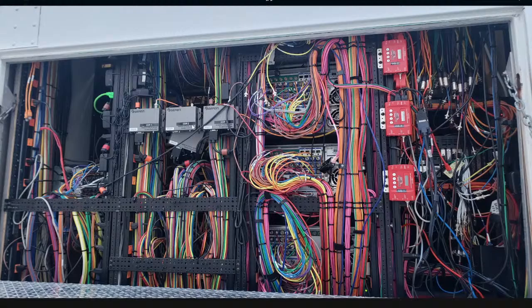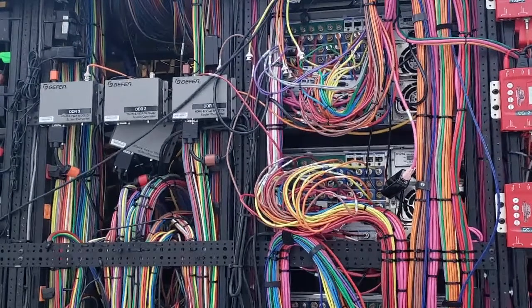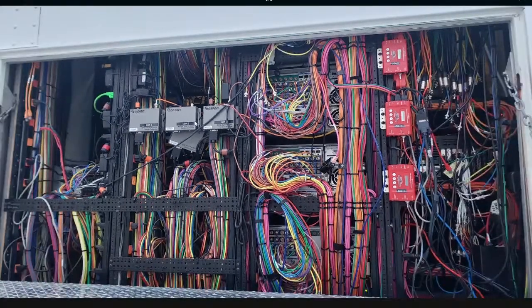And then on the left-hand side, I believe you can see those Geffen boxes. I think those are scan converters. I was thinking they're KVMs, but they're scan converters.